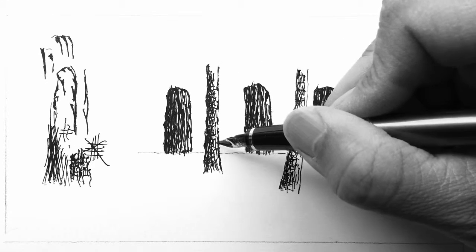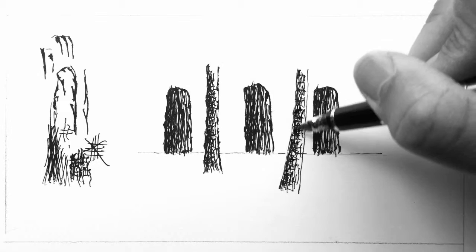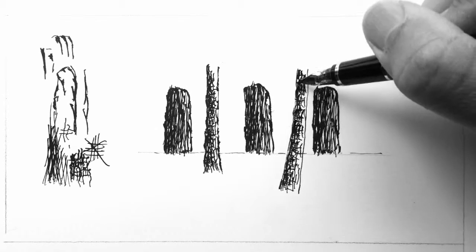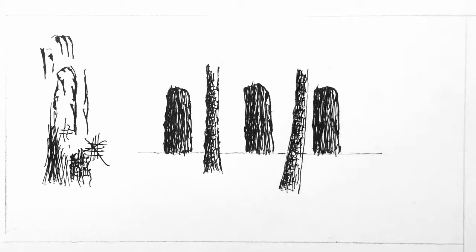And then over here, these small lines, they give a feeling for bark texture in the trunk. So these lines, they provide us both with the curvature and also with the feel of bark texture. So there we have it, right?